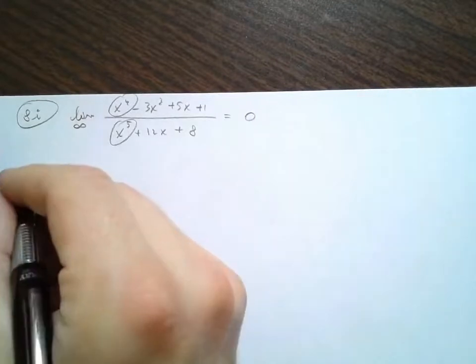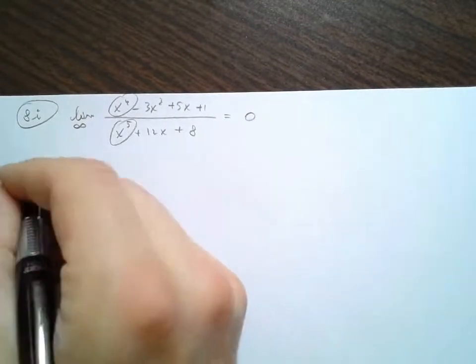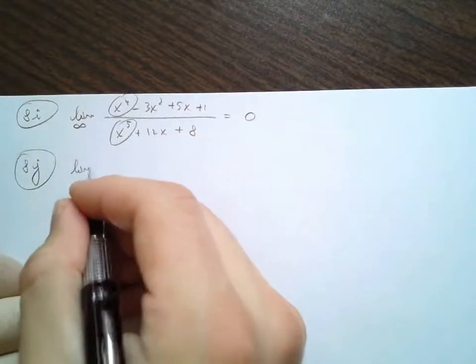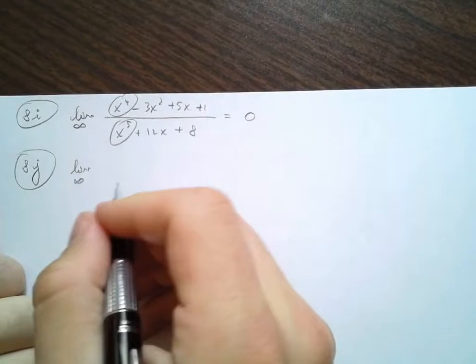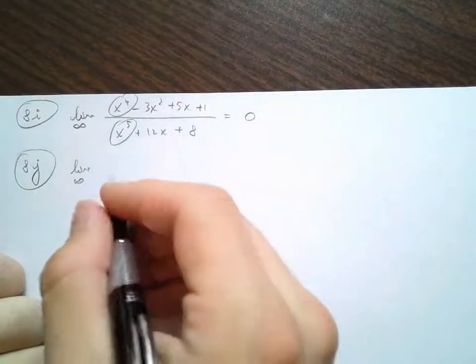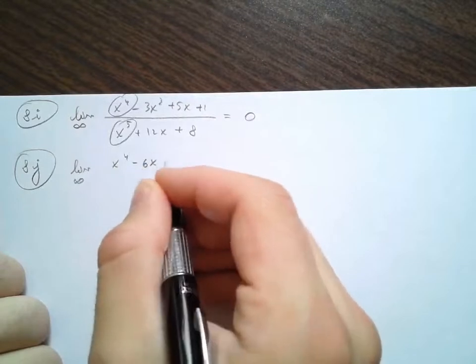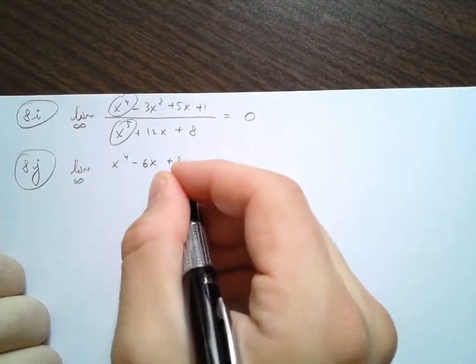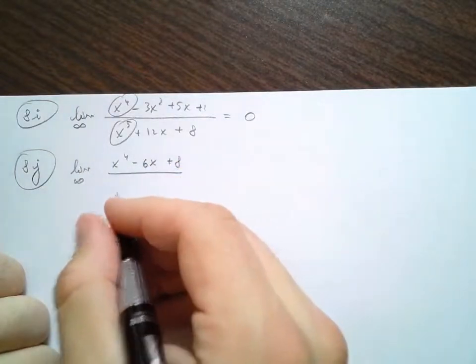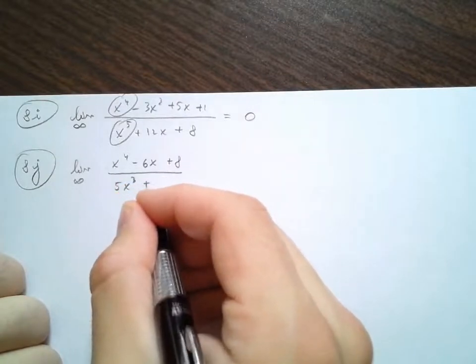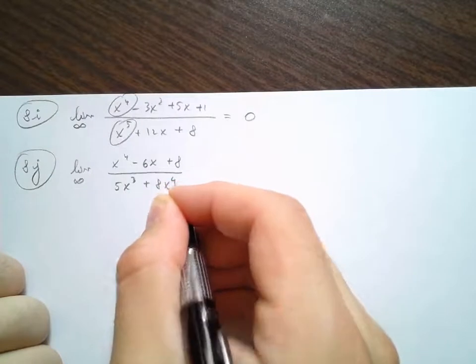Let's do 8j, another limit at infinity of the quantity x to the 4th minus 6x plus 8 divided by 5x cubed plus 8x to the 4th.